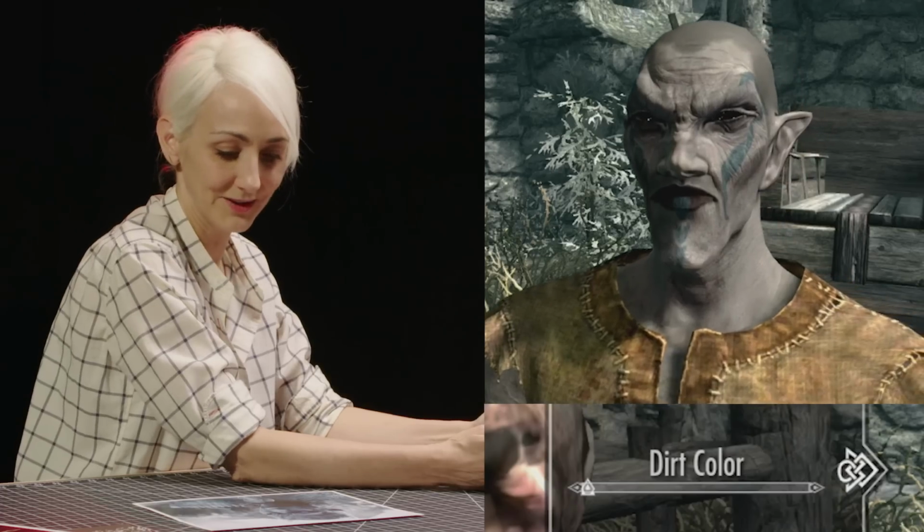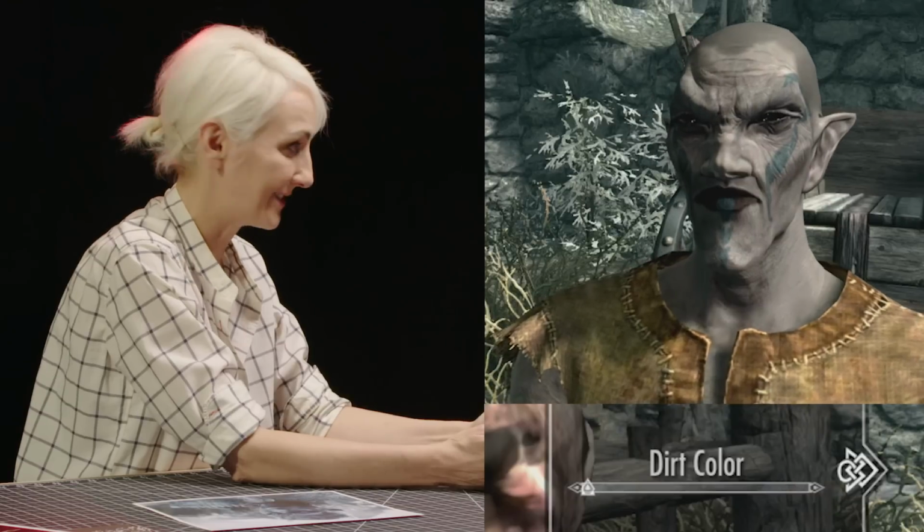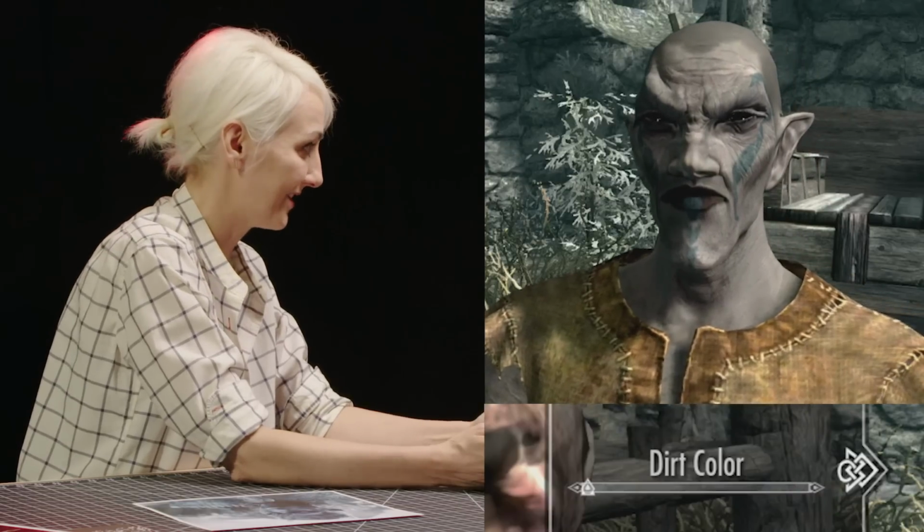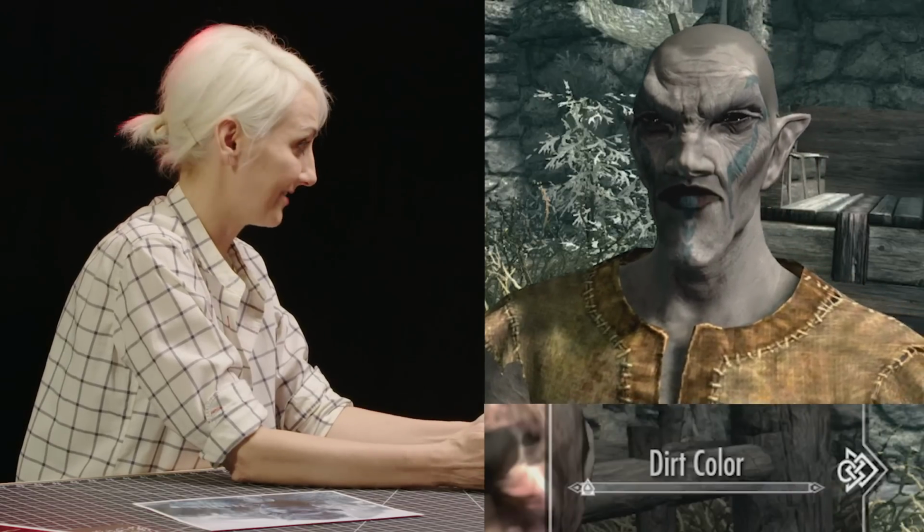He seems kind of impervious to damage. He just looks this way naturally, like he was born with his weird face. Dirt color. He's not really dirty. Complexion, super craggy. This one or this one, they look the same. Oh, a little more forehead action, okay.